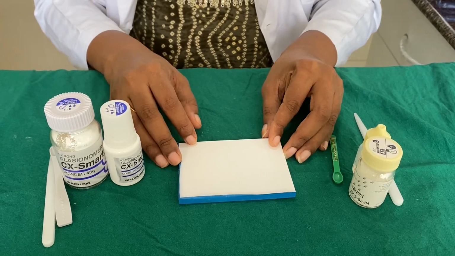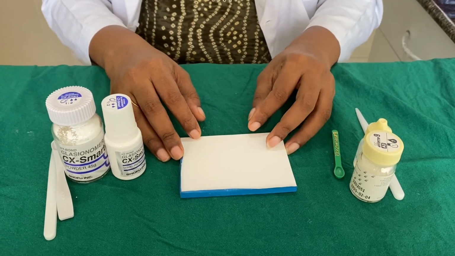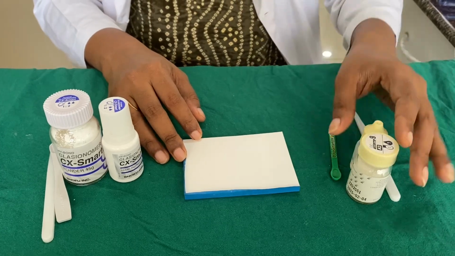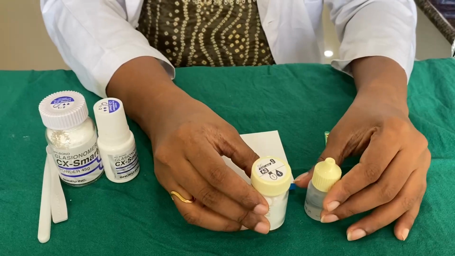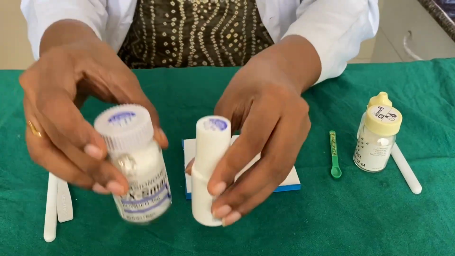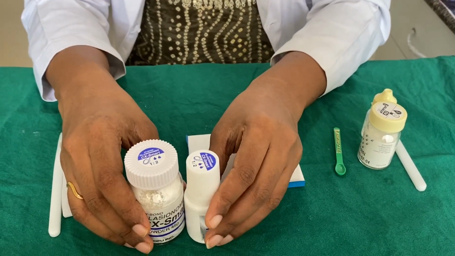Now we'll be discussing the manipulation of various cements that are available. First is the type 9 glass ionomer cement, which is shown here, which has a powder and a liquid component. And there is luting glass ionomer cement, that is type 1 GIC.